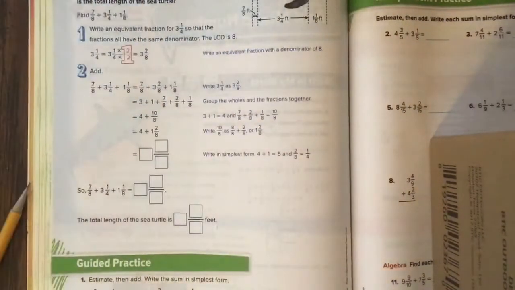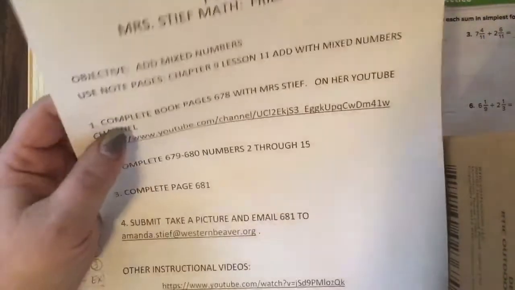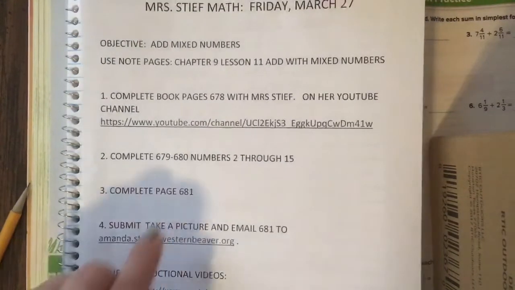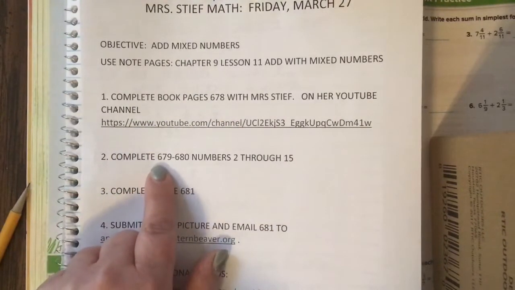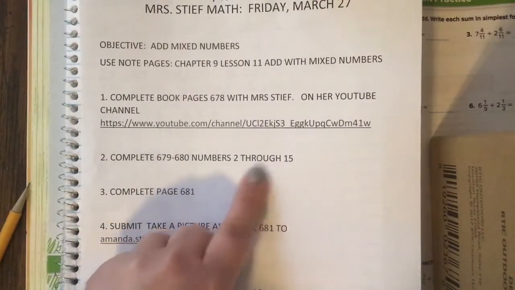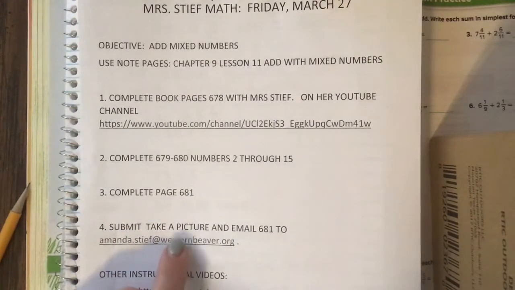And we're also going to be on page 678. We're not going to do 677. We're going to start with example 2 today on 678. So we're going to be looking at adding mixed numbers. We're going to complete page 678 together today. You guys are going to work on 679, 680, numbers 2 through 15. And then you're going to do page 681. And that's going to be the page I want you to take a picture of and email it to me. All right, see it there?